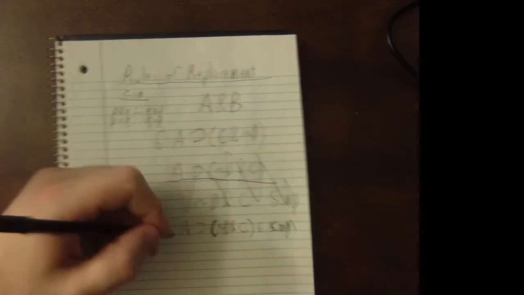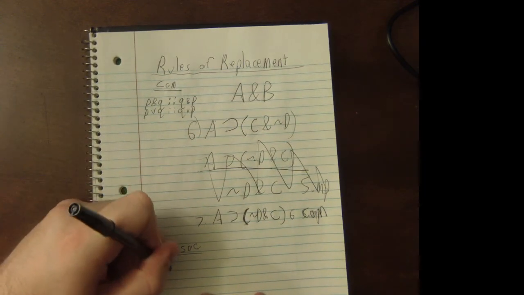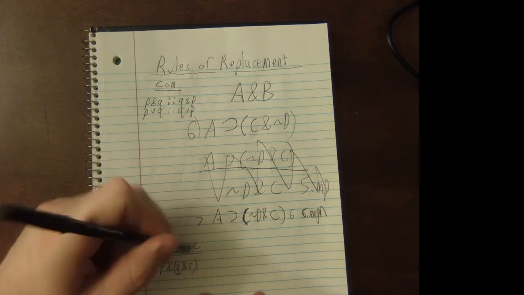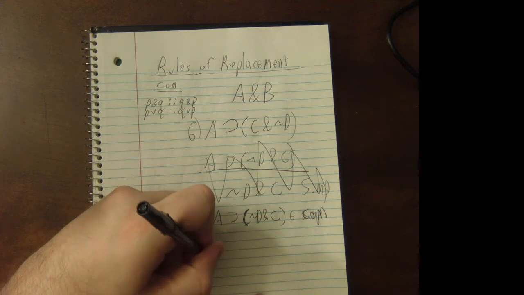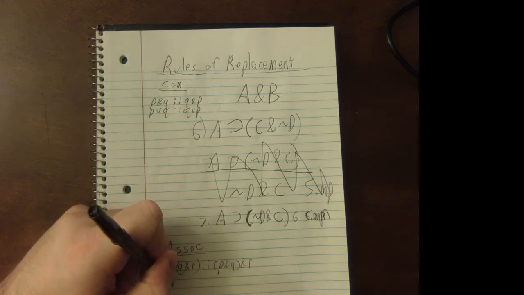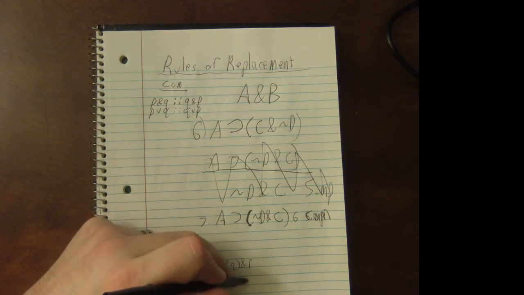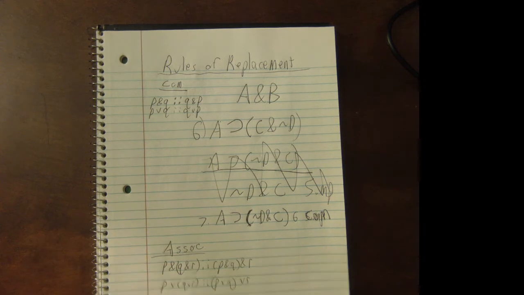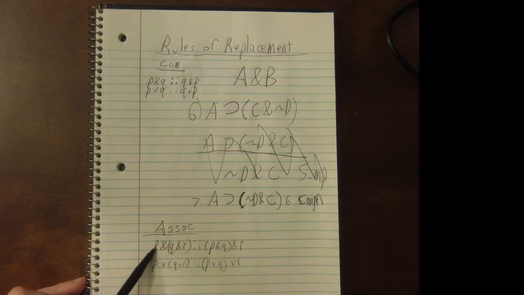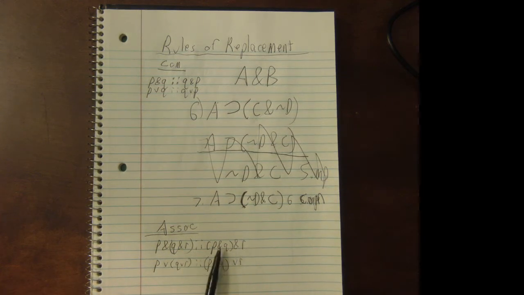Next rule is associativity. P and Q and R is logically equivalent to P and Q and R, with the parentheses grouped differently. Again, you can prove that with the truth table. And again, it's the same for wedges. So, those are equivalent. How do you read this? When you're checking for your general form, it's a conjunction whose second conjunct is a conjunction. Or in this case, a conjunction whose first conjunct is a conjunction, and down here it's the same with disjunctions.